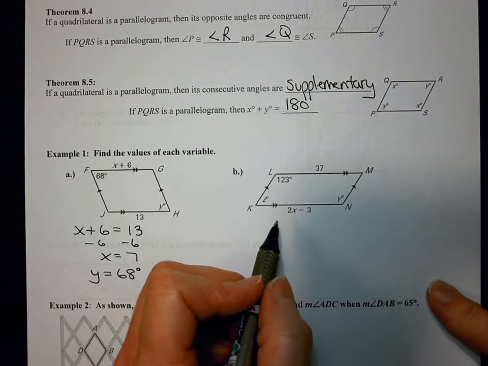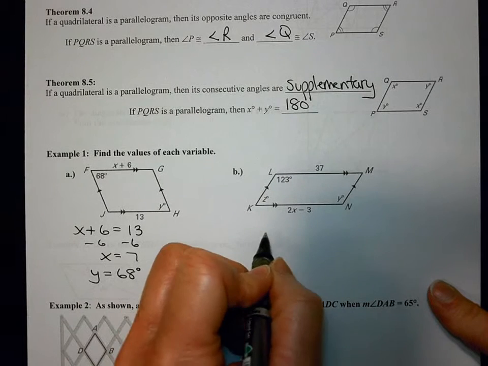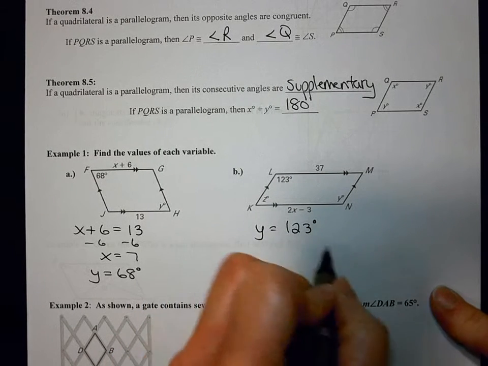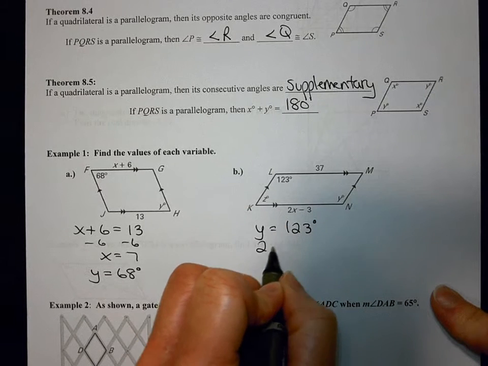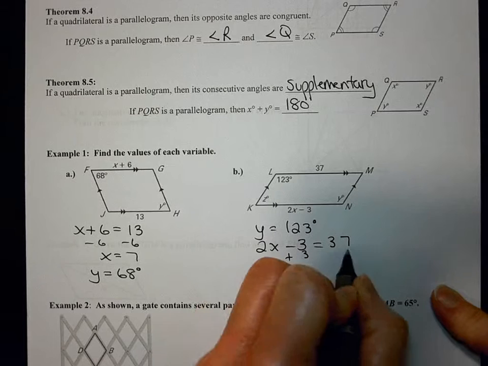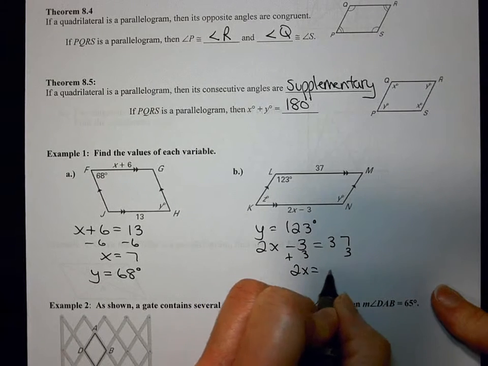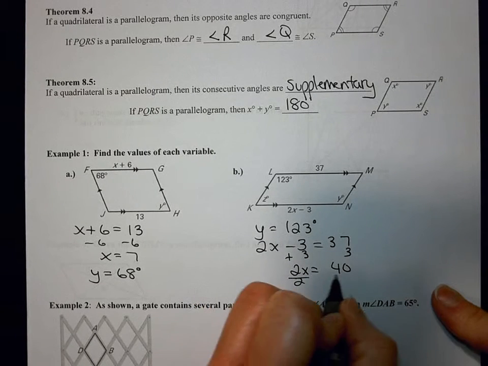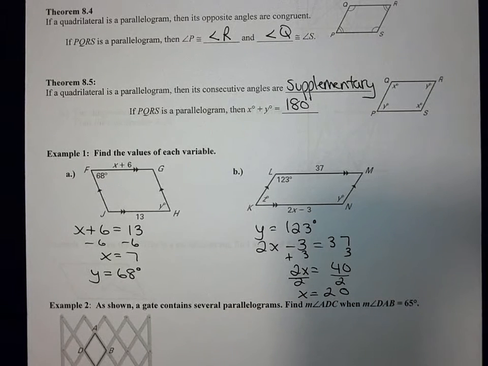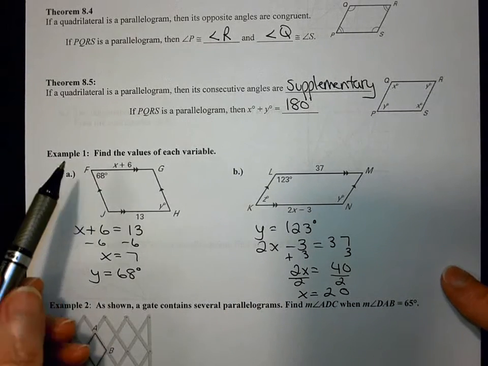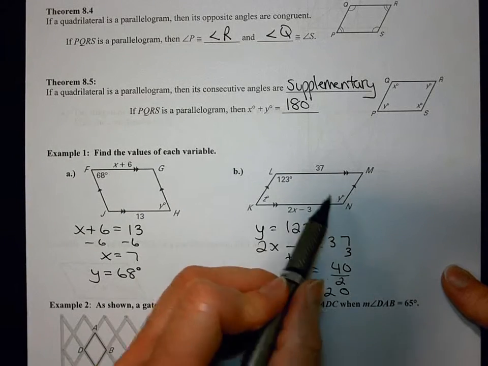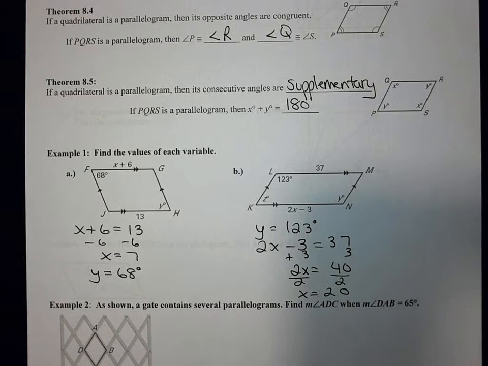Okay, so if you look at the next one, again kitty corner angles, so we can do y first. Y has to be 123 degrees, and then we go opposite sides. 2x minus 3 has to equal 37, so we add 3, 2x is 40, so in this case x is 20. Okay, so again we used the two theorems: opposite angles are congruent, opposite sides are congruent.